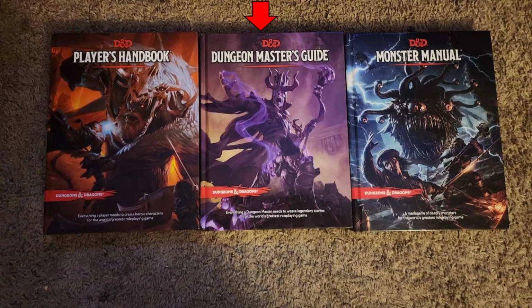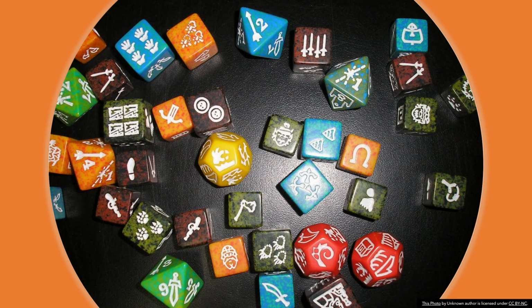So the biggest part about this game is the role playing and storytelling. Players can interact with the world and NPCs, making decisions based on their characters' motivations and personalities. Role playing is a significant aspect, and players often act as their characters, speaking and making choices in character.